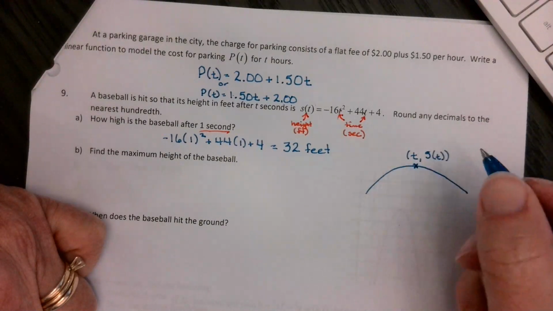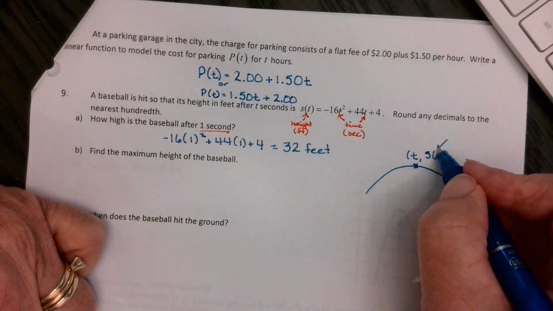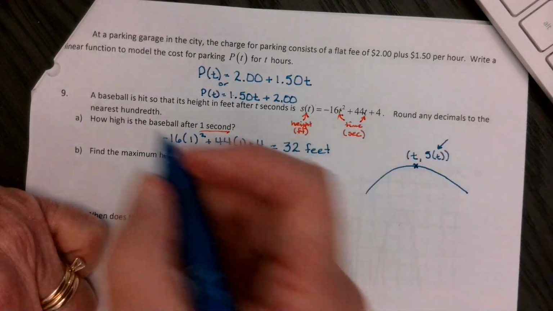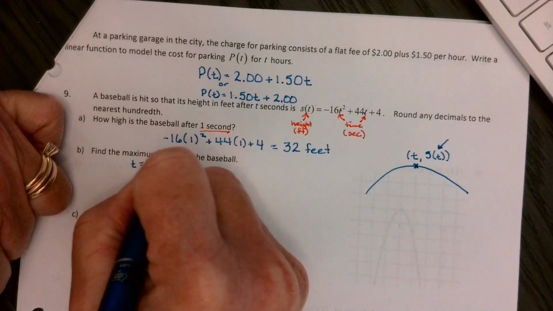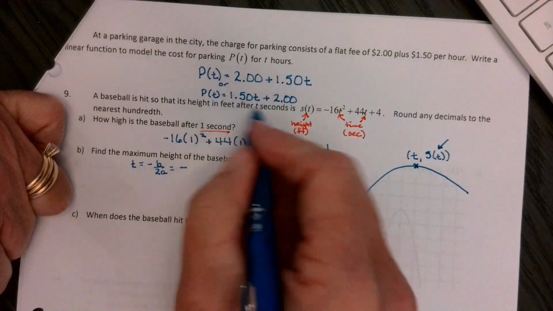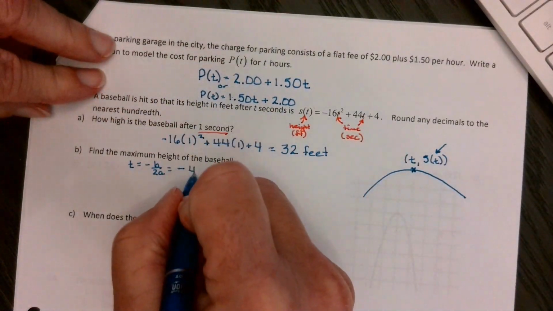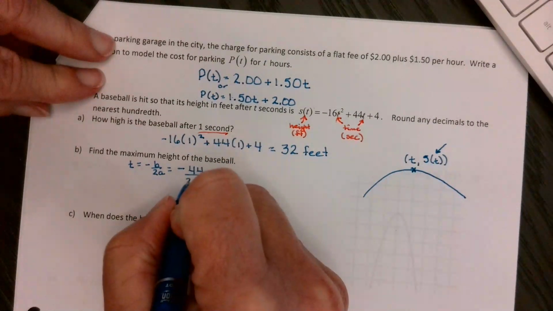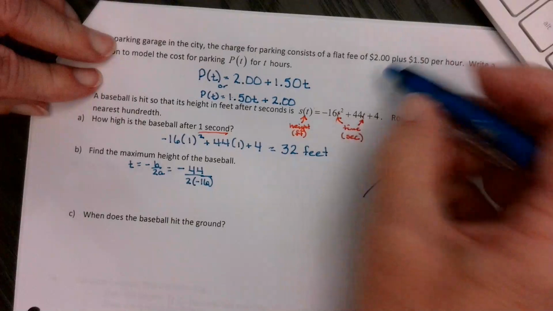So we want to find the vertex, and of the vertex, it's going to be our y. So how do we find that? Well, we find the x by doing negative b over 2a, negative, where's our formula? Here it is, 44 over 2 times negative 16, because a is negative 16.